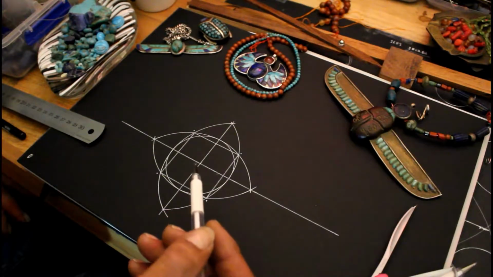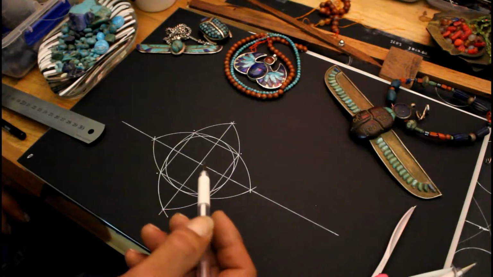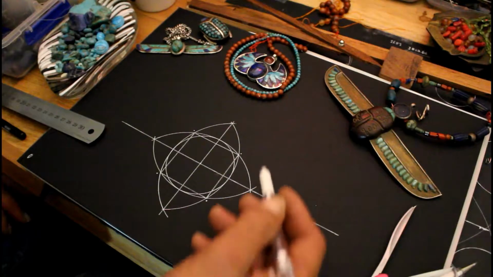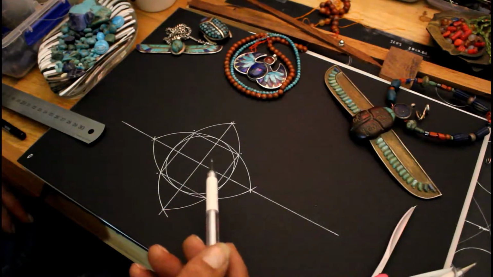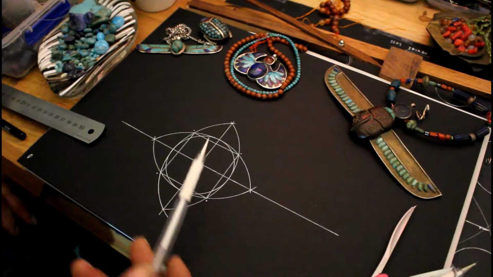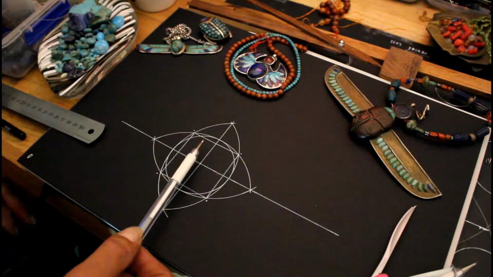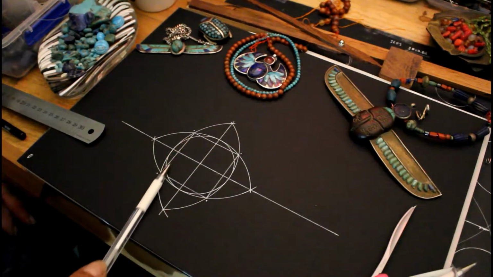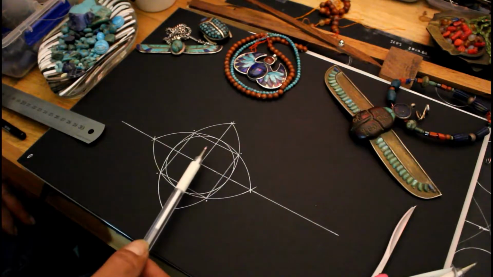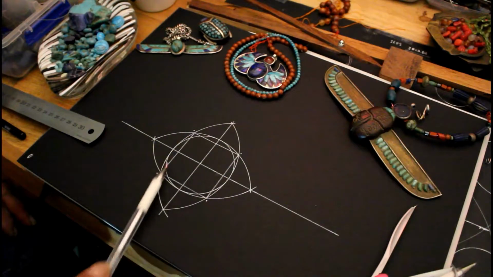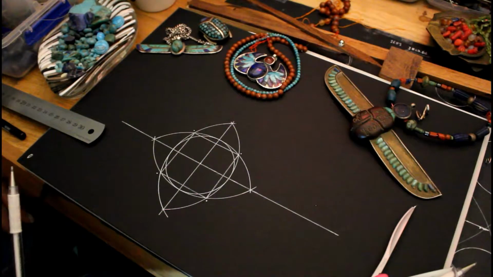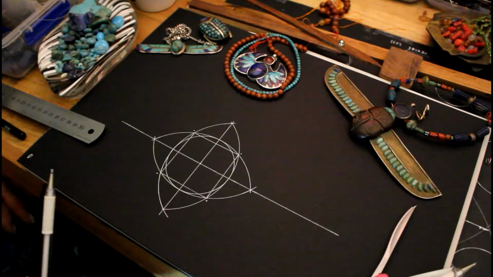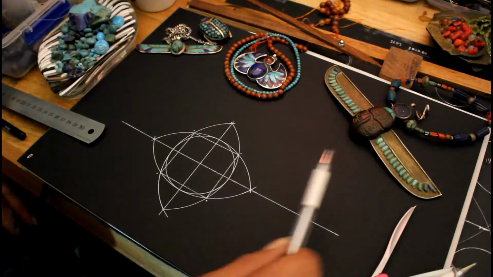I won't be able to do any equations here to prove it, but if you take my word for it, the area of this square here is exactly the same as the area of our original circle. That's pretty exciting stuff. To me it is.